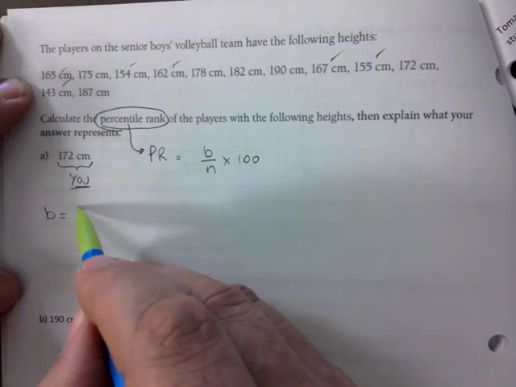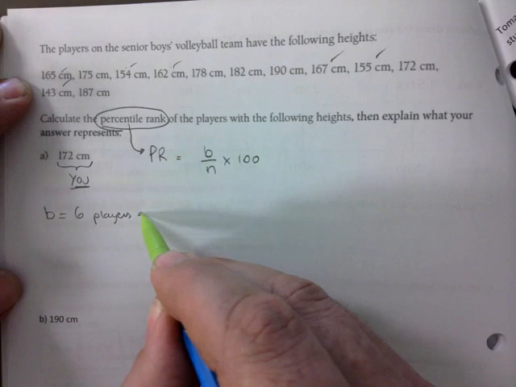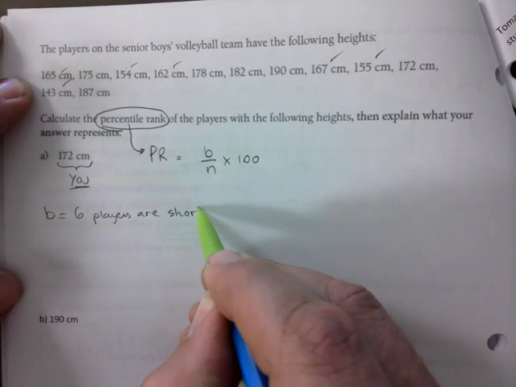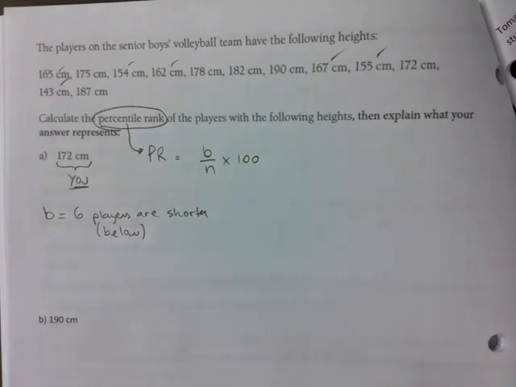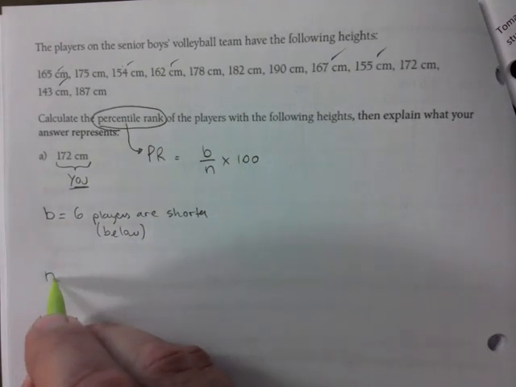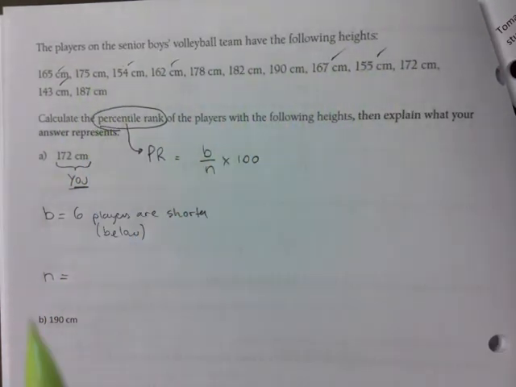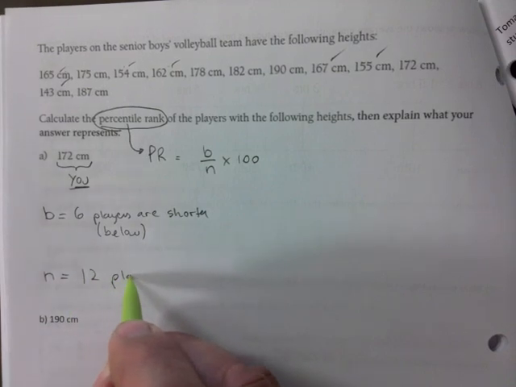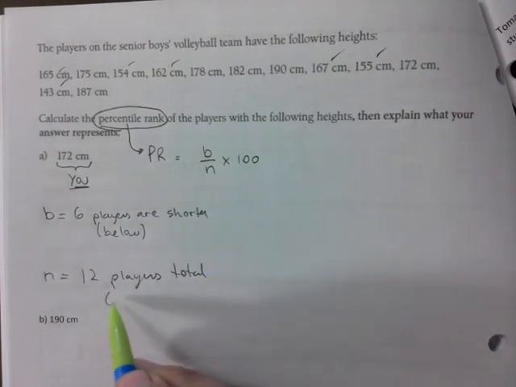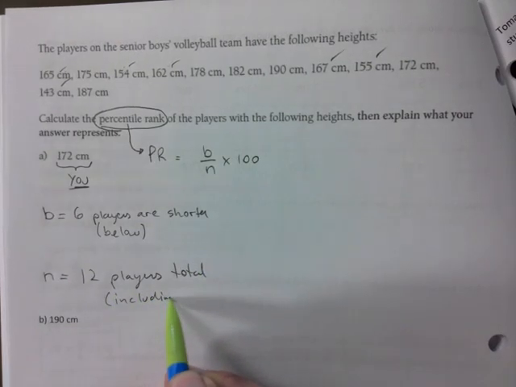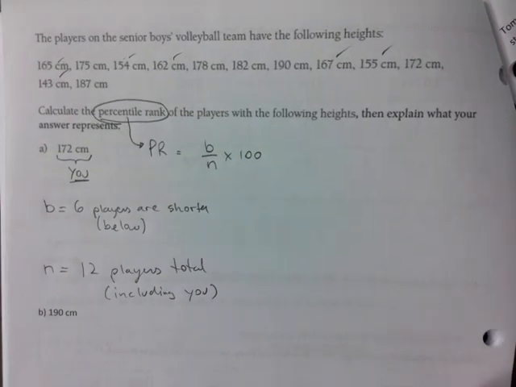There are six players shorter. This is what I call below, right? Below your height. And how many players are there in total? 2, 4, 6, 8, 10, 12. 12 players total. This is including you. This is important that you understand that that's including you. The 12, you're including yourself.